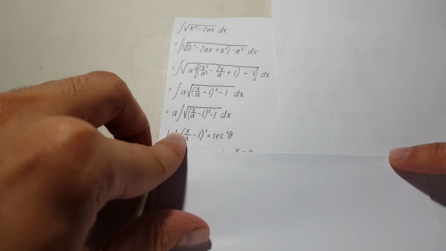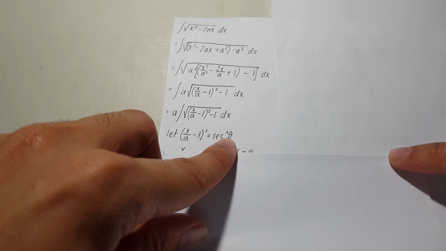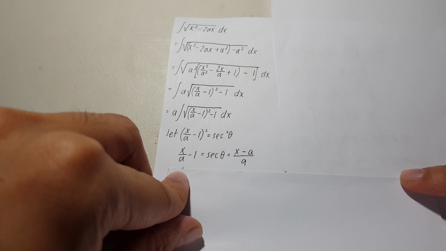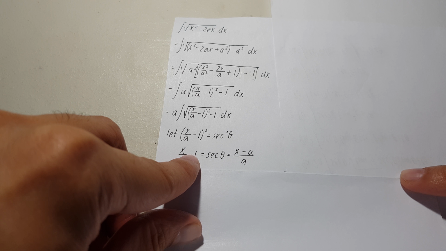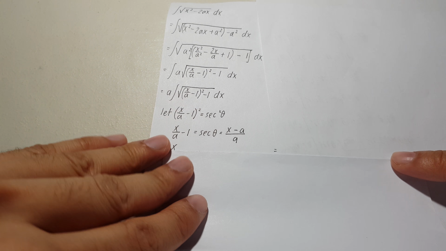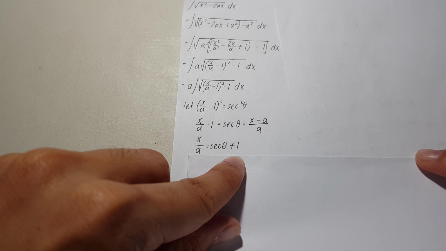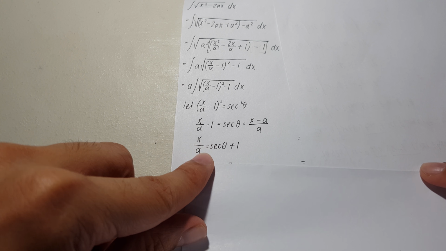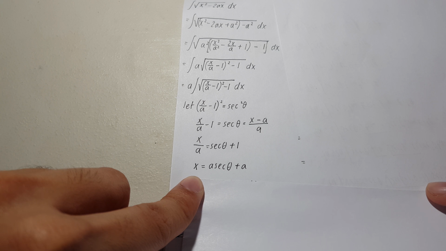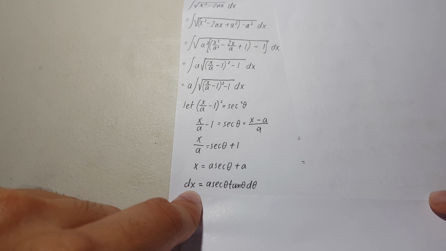We let x over a minus 1 quantity squared be equal to secant squared theta. Solving for x, we take the square root of both sides, we'll get this. Take note that x over a minus 1 is equal to x minus a all over a. From here, we transpose this negative 1 to the other side and we'll get this. Solving for x, we'll multiply both sides by a, so we'll get this. Differentiating, we'll get dx is equal to a secant theta tan theta d theta.